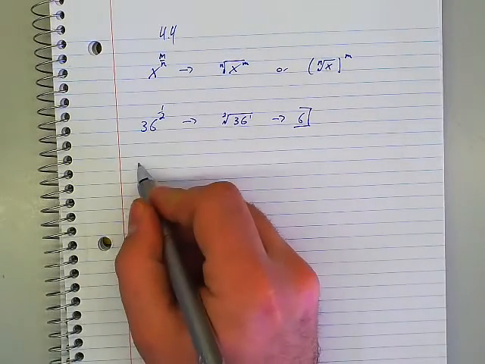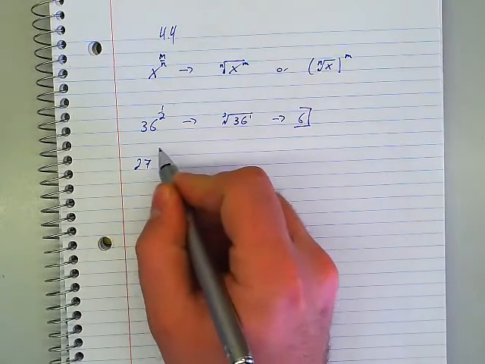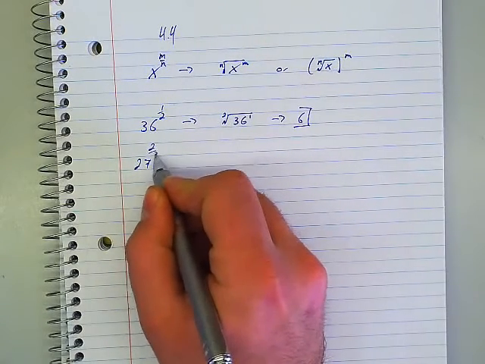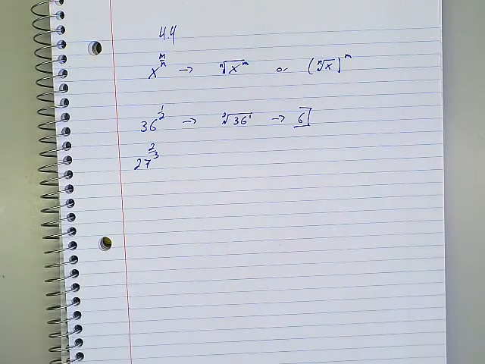Let's do one that's a bit trickier. Let's go 27 to the power of 2/3. And I'll actually give you guys time to try it yourself, when I figure out how to pause the video.